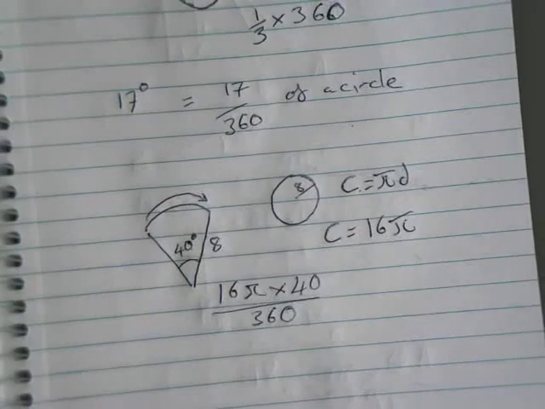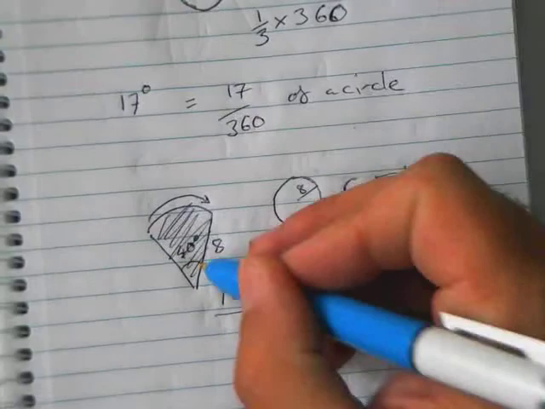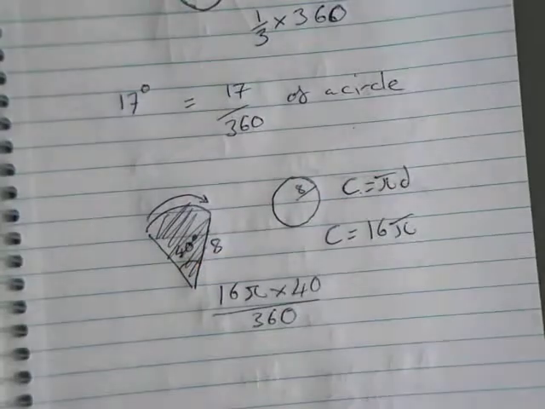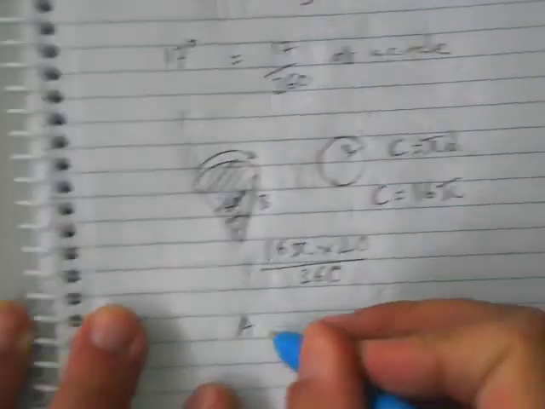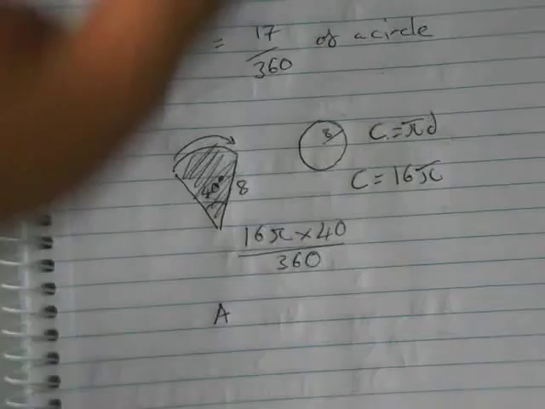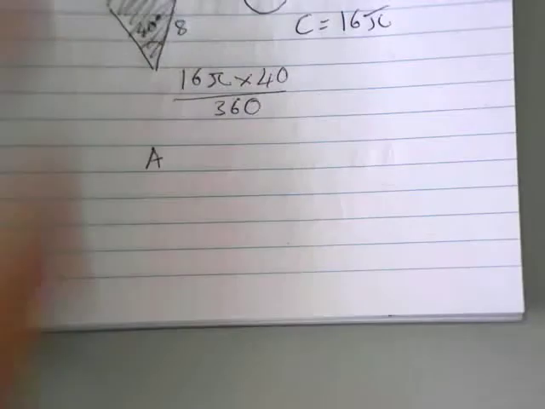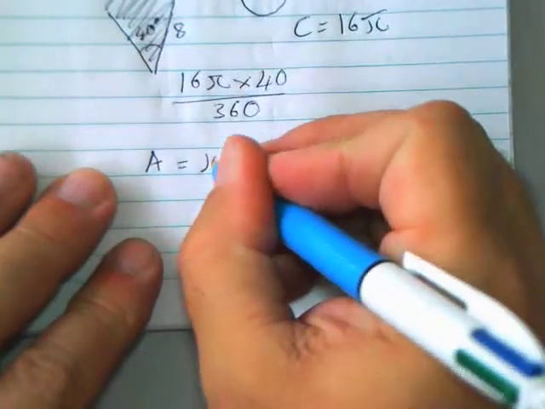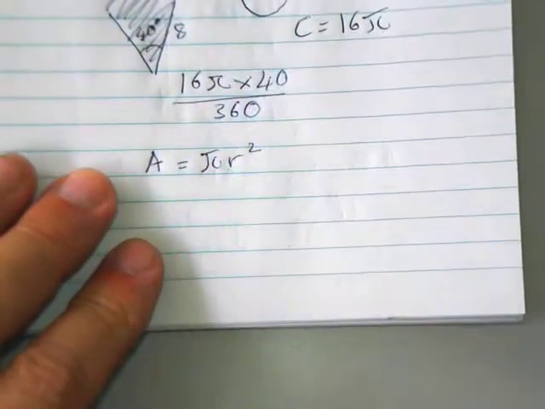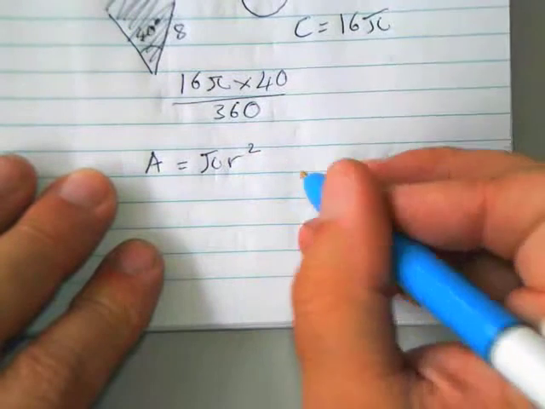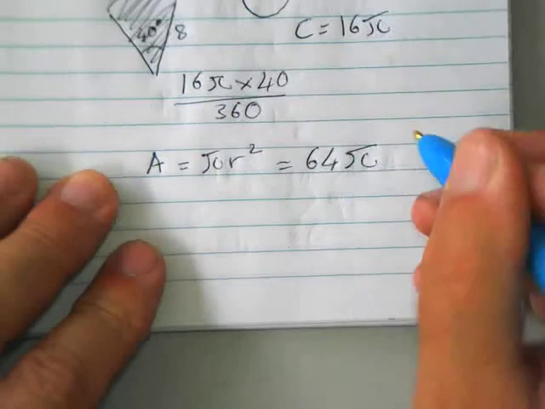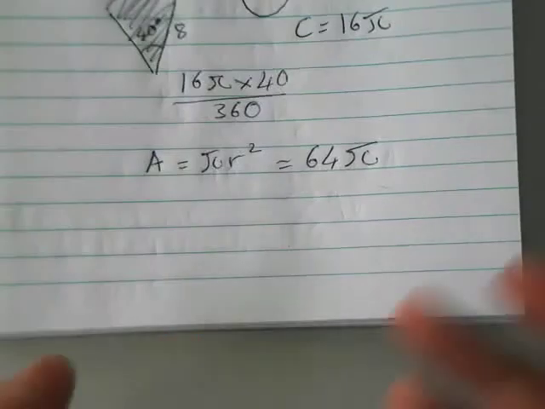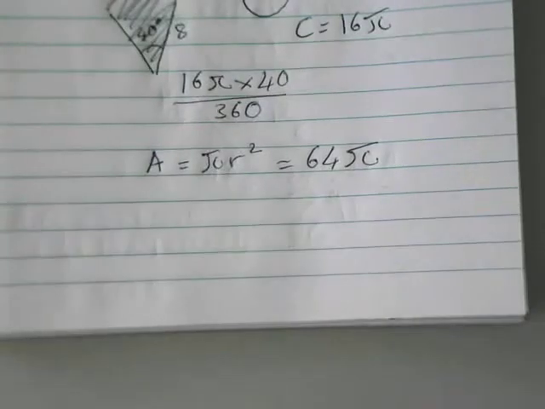Equally, if I say, well, what's the area of this bit in here? Then all I'd say was, well, if I had a whole circle, the area of a circle is pi r squared. Okay, we know that the radius is 8, don't we? So the area must be 64 pi, since 8 squared is 64, and 64 times pi is 64 pi. Okay, hopefully that makes sense.